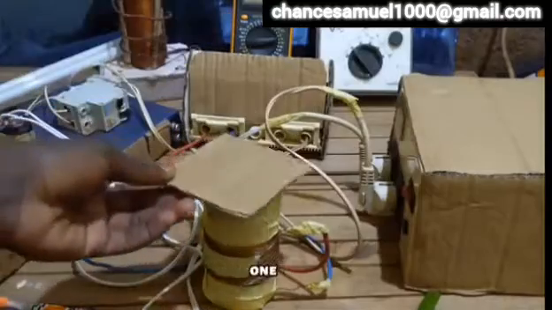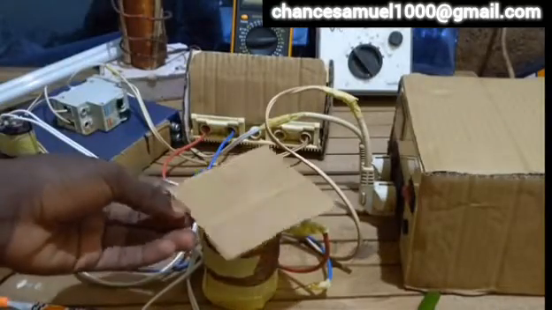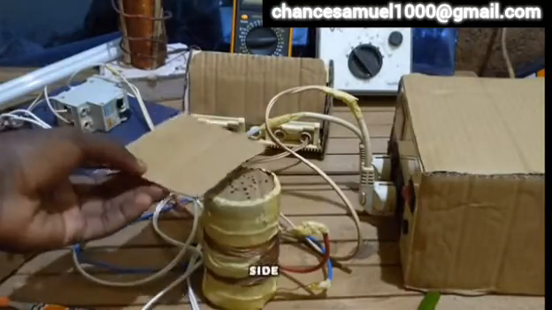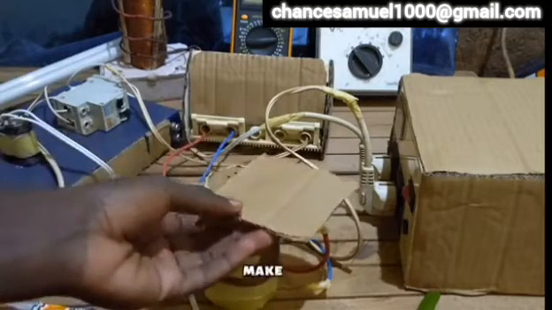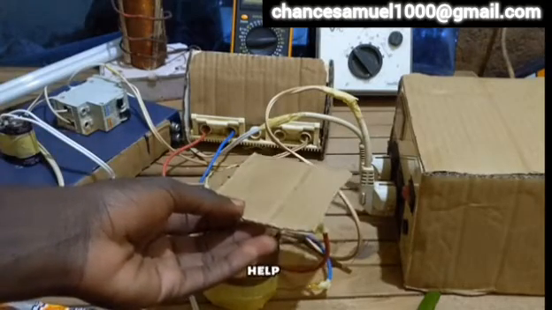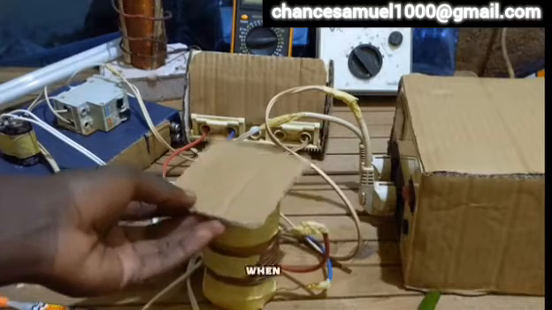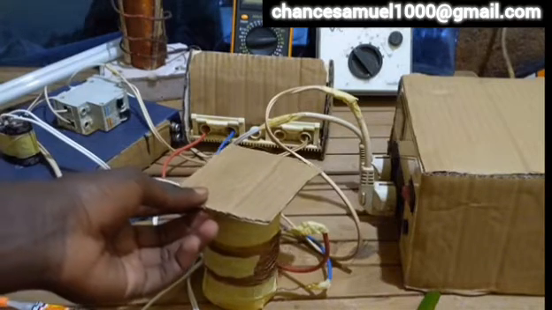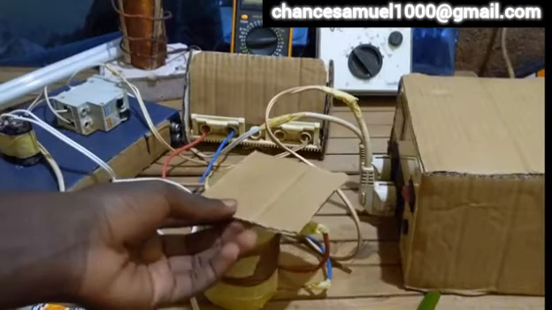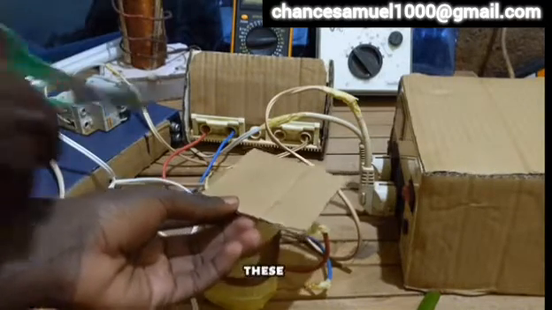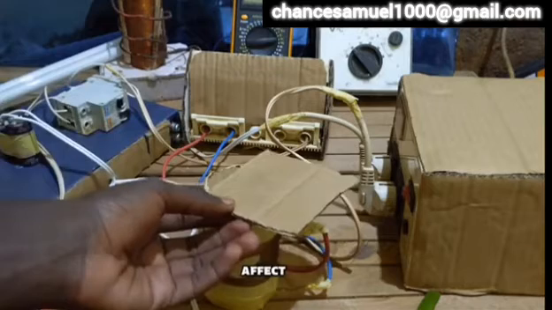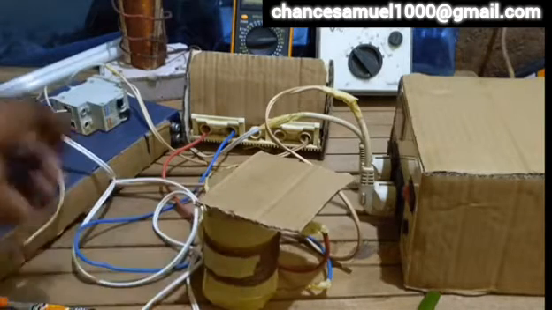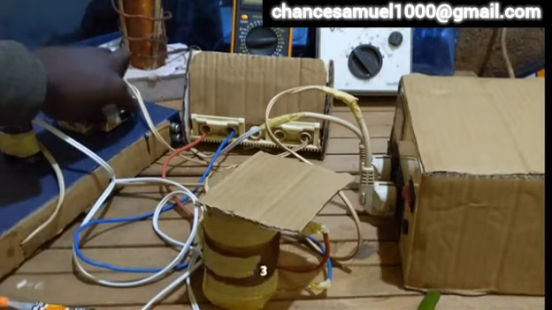Maybe this one is gonna work, I think. I'm gonna put it on the side to help us see the effect, because when I put it here, we're not gonna see a lot of the effect that we want to see. Let me put it here. Maybe you're gonna see. According to these holes, I think it will affect. 1, 2, 3.